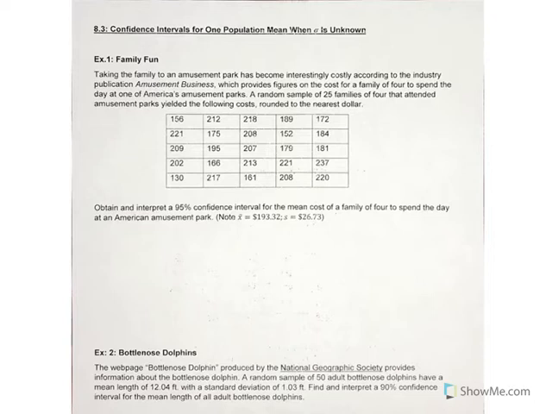It's just that you're going to now utilize the big chart, the chart that is on front and back, okay? Or for y'all, 2 pages. I'm just going to do 2 examples, because it's the same stuff as 8.1, 8.2. It's just that we have to utilize the bigger chart instead of the little box, okay? So let's look at example 1, family fun.